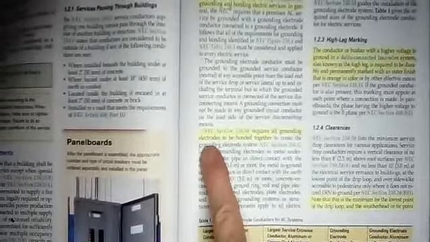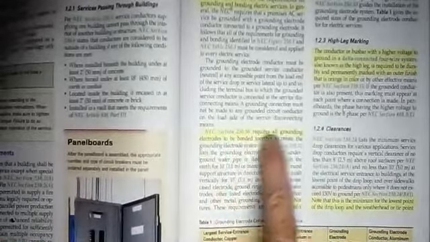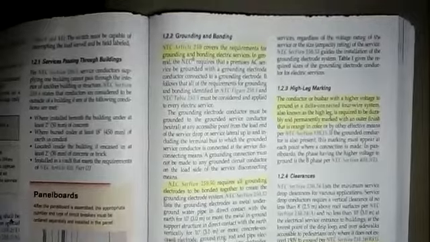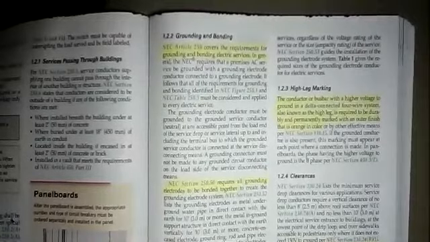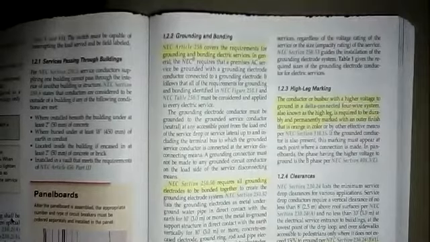Here down a little further on the left-hand side, NEC section 250.50 requires all grounding electrodes to be bonded together. So however many grounding electrodes you have on the job, you might have a pipe underground, you might have a cold water service, you might have a plate electrode or a ring electrode.